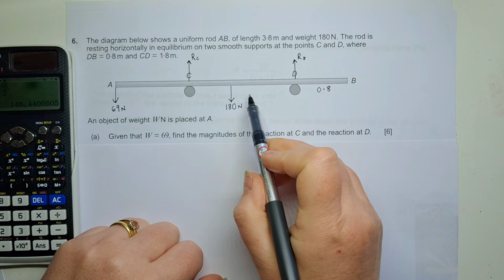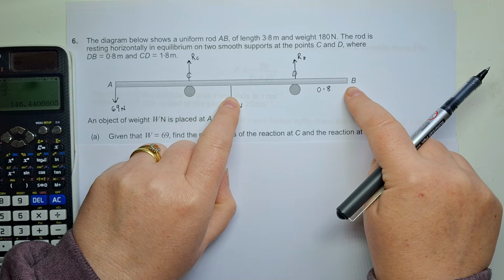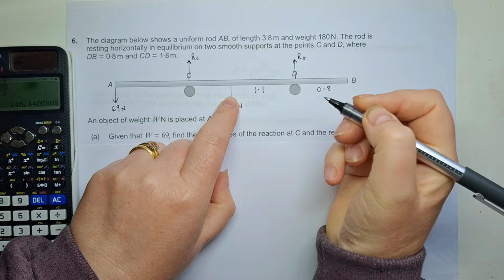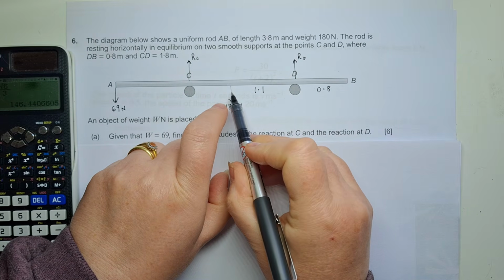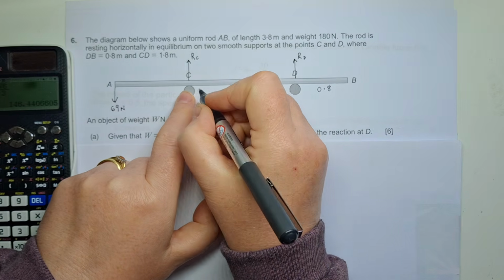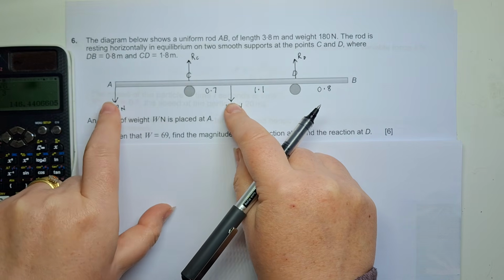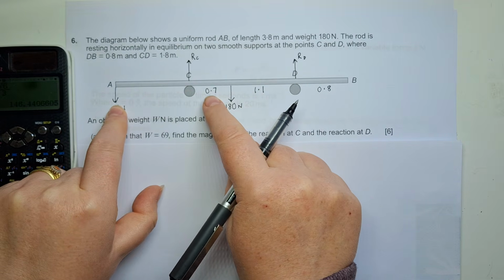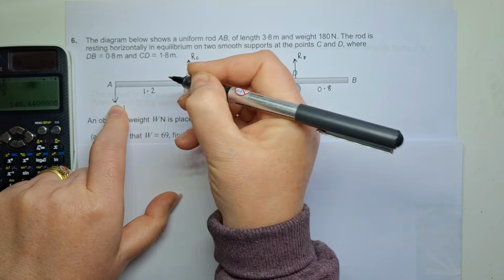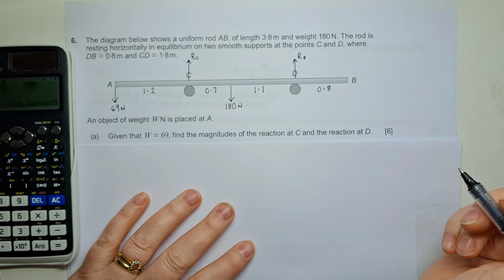So if that whole distance from here to here is half of 3.8, that's 1.9. Take away 0.8 and you get 1.1. So 1.1 from D to the centre. We know that C to D is 1.8, so if that's 1.1, then that's 0.7. And then from the centre to the edge is 1.9, and we've got 0.7 there already, so this is then 1.2. So make sure you have all your individual gaps labelled as lengths on your picture.